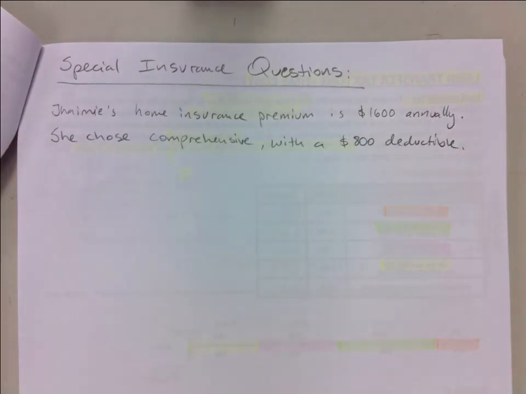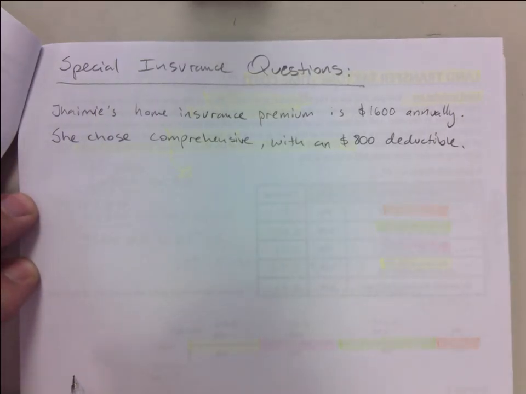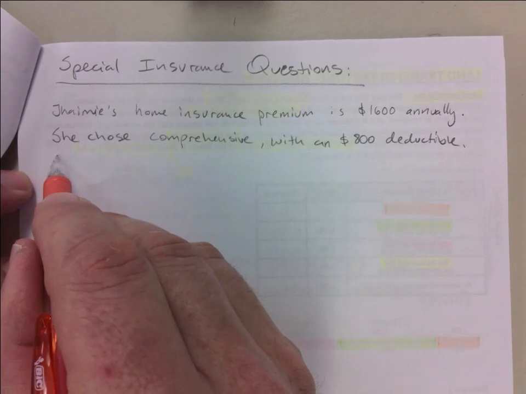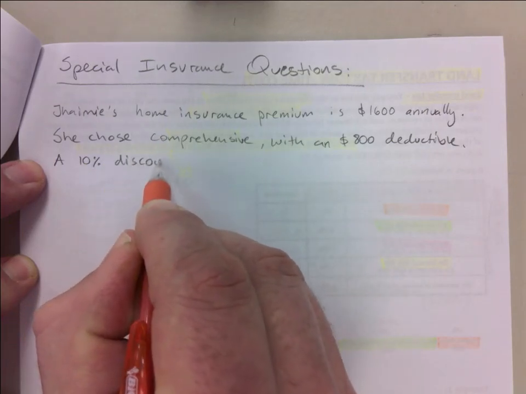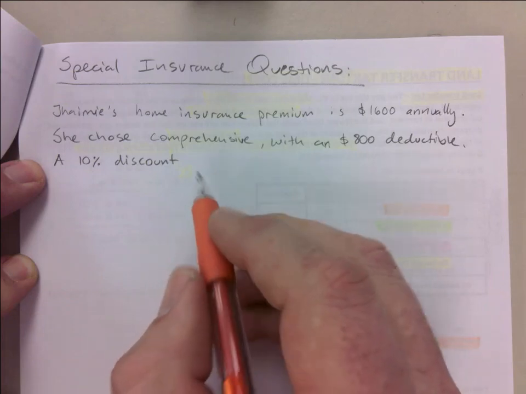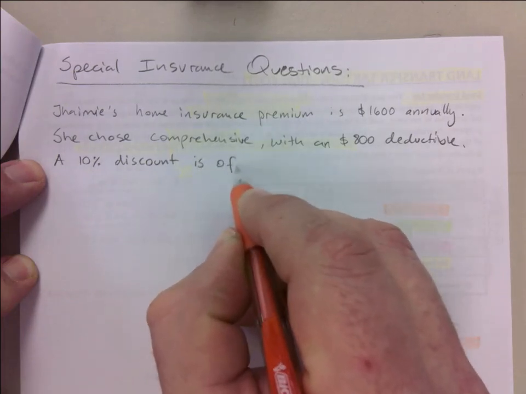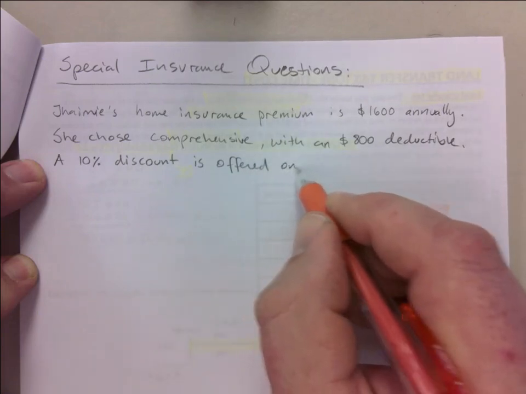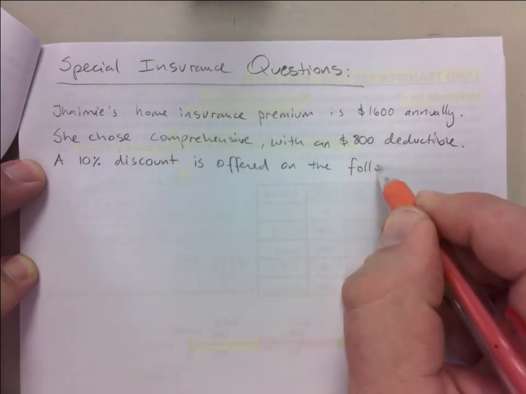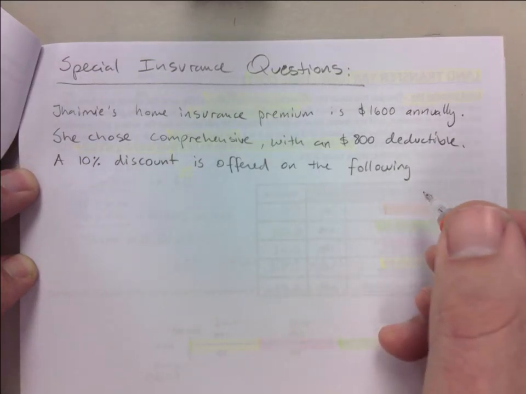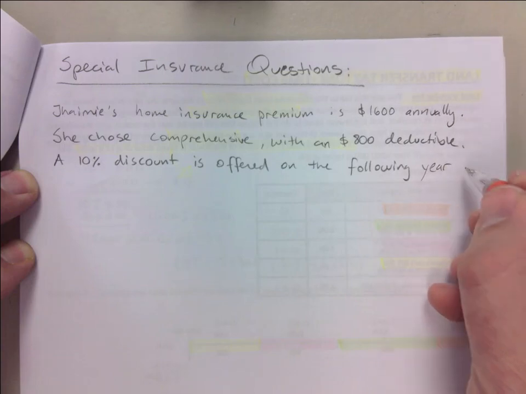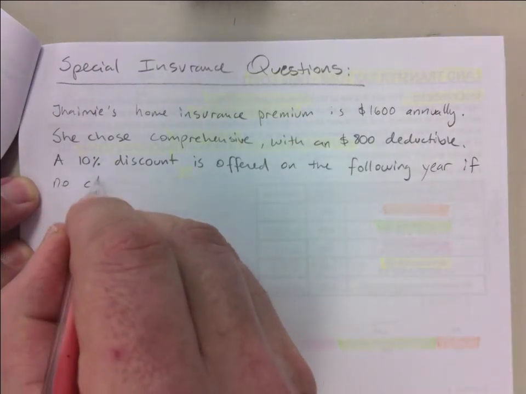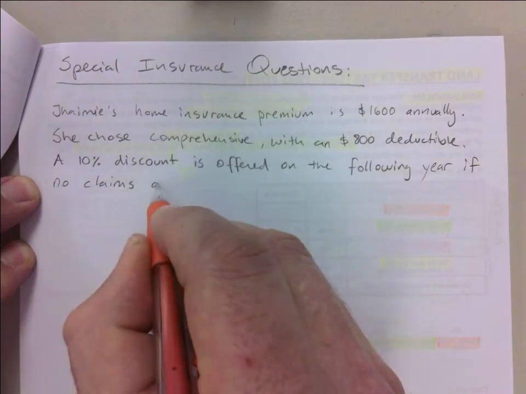She chose comprehensive with an $800 deductible. A 10% discount is offered on the following year if no claims are made.